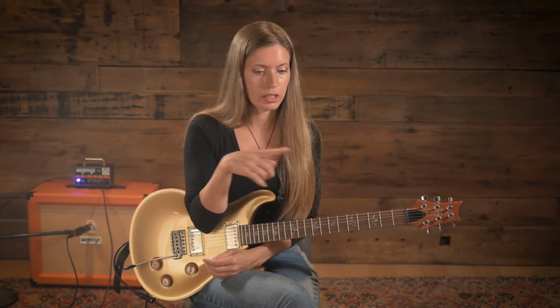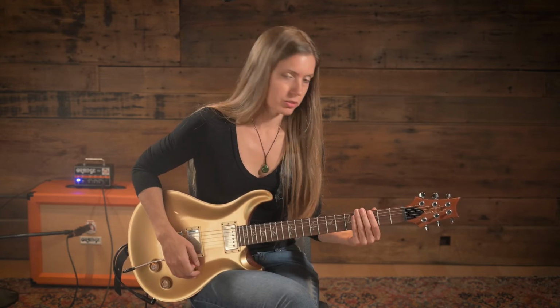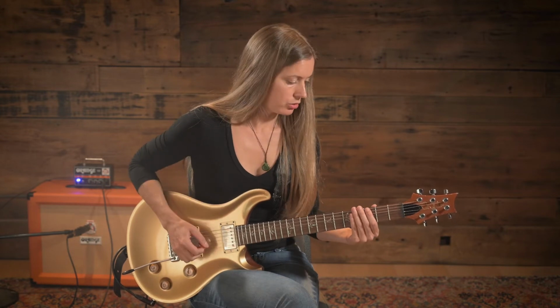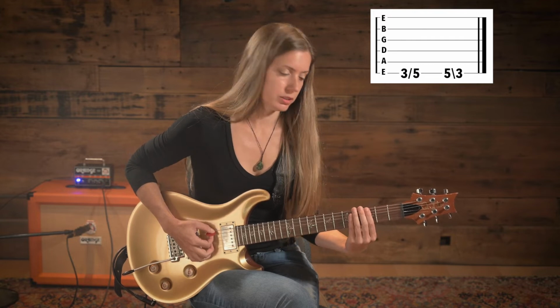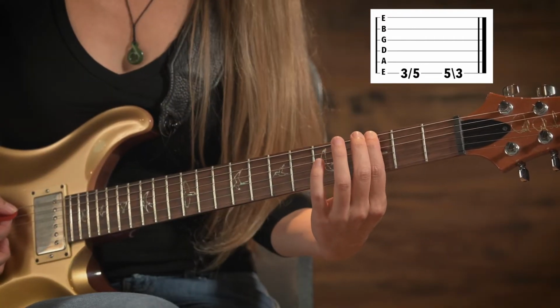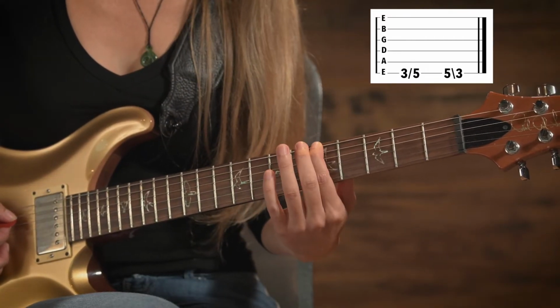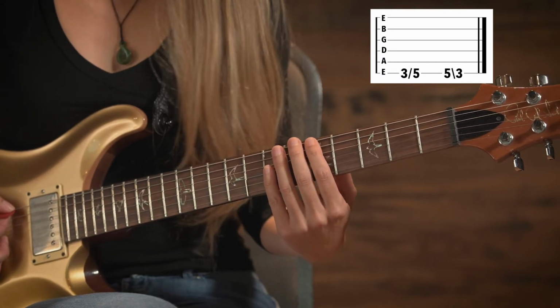Okay, another one you might come across is a forward or a backslash, or a little up or down line. That's going to mean that you're fretting the note and then sliding up to the next one. So if we had a 3 with the slash going up to the 5, we would fret on the 3rd fret and then slide to the 5th. And then same back down.